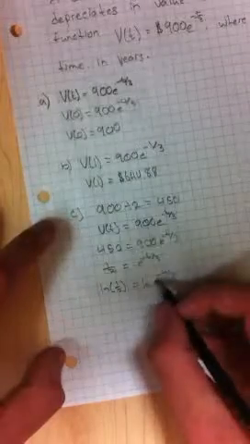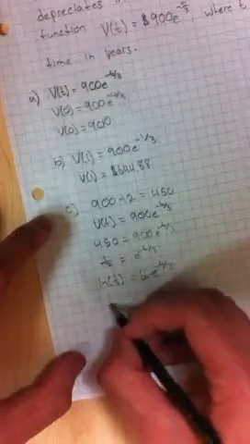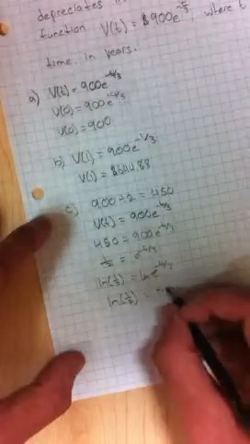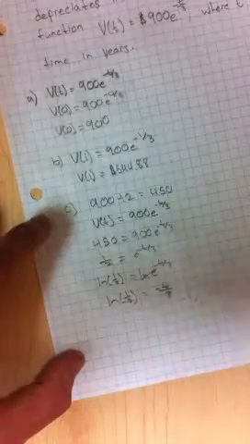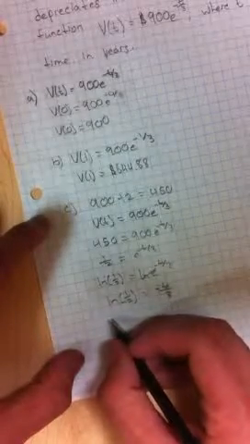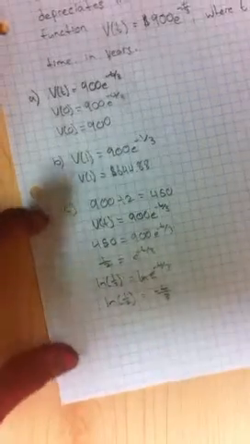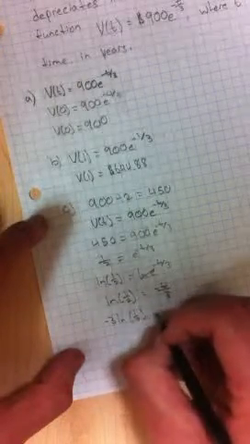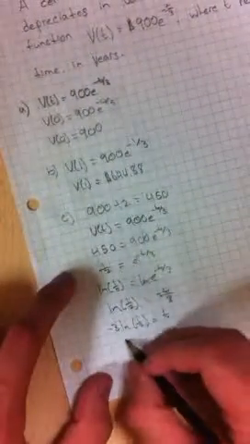Because the natural logarithm has a base of e, we can cancel out the e and bring the negative t over 3 down. We then multiply by negative 3 and then input into the calculator to find at what time the computer is depreciated to half of its original value. So the time approximately is 2.1 years.